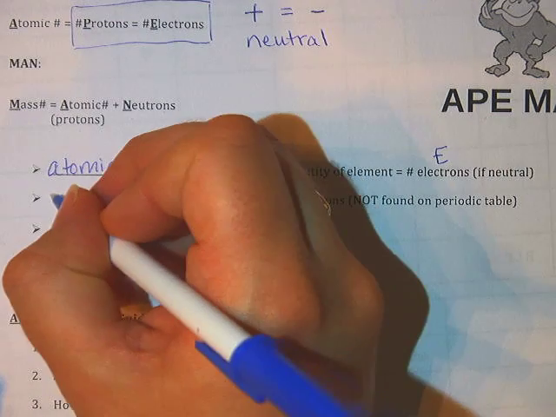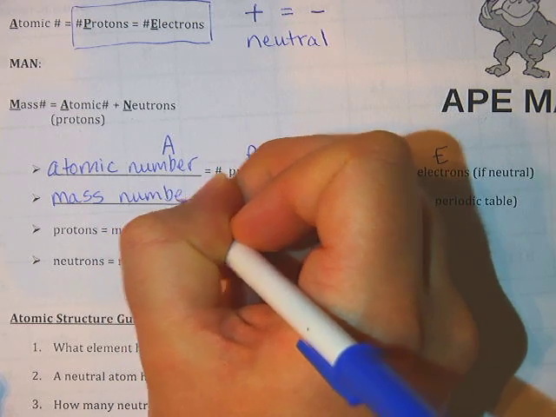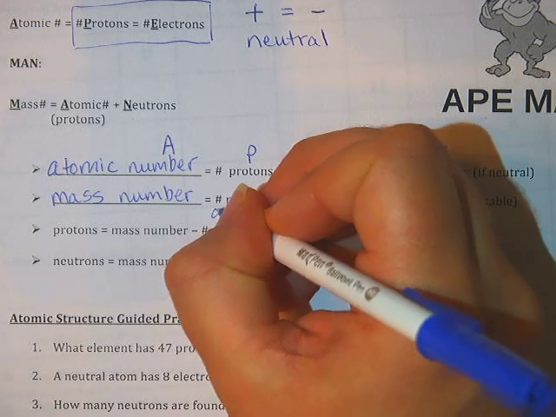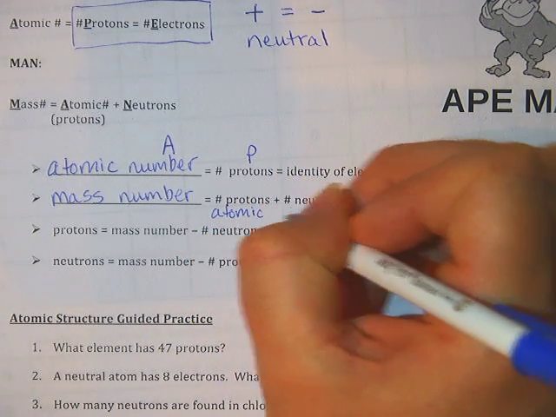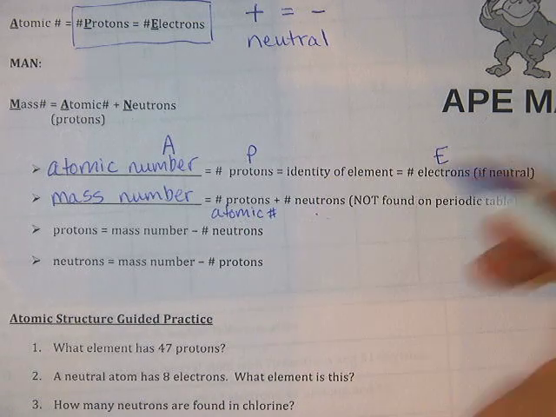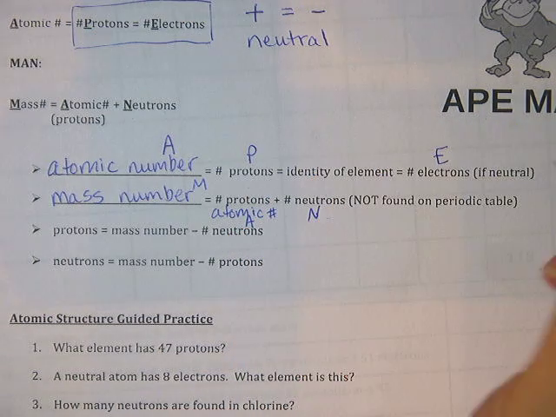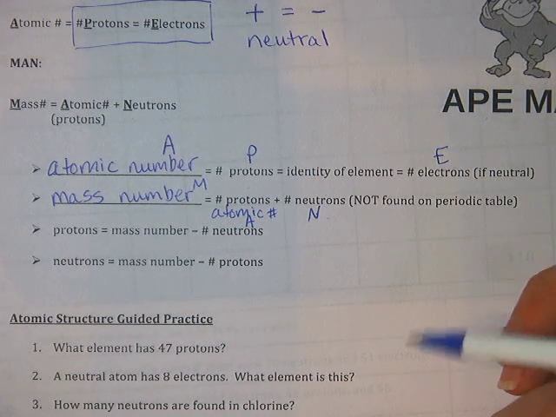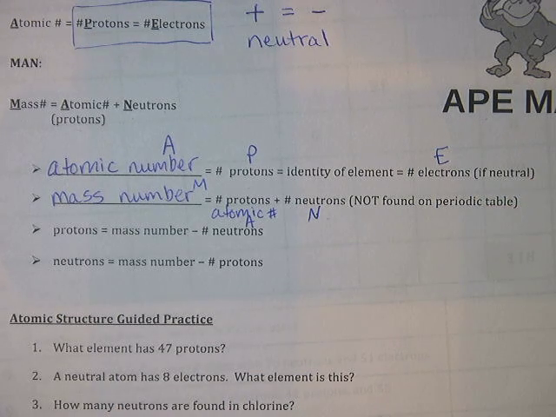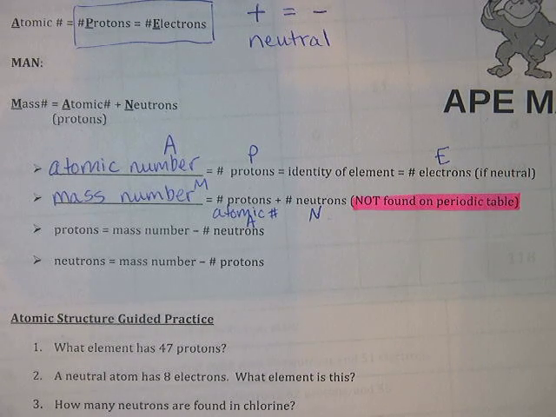And your mass number is equal to your number of protons plus your number of neutrons, or, since number of protons and atomic number are the same, atomic number plus neutrons. That's where the man comes from, M-A-N, in ape man. It's a memory trick. And of course the mass number is still not the thing on the periodic table.